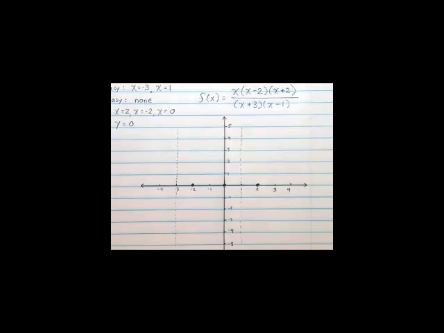There are 3 different pieces. How do I know there are going to be 3 pieces to this thing? Yeah. Right. We have those 2 asymptotes which break it into 3 pieces. So there's going to be a piece over here somewhere, a piece caught in the middle, and a piece over here. Okay? So start with that.